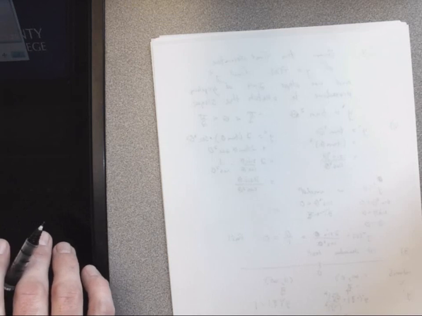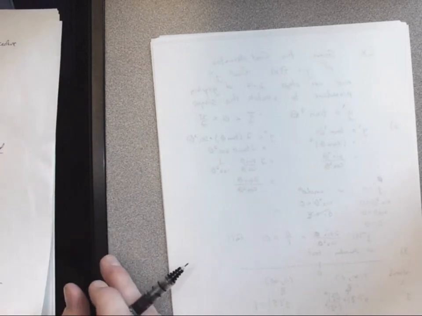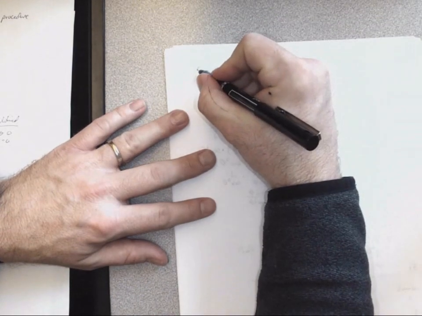Oh, they only ask for 2 through 4. It's only 2 through 4. Let's see. I would love to know the concavity of these things. I know it said just 2 through 4, but we're going to look at the concavity as well.